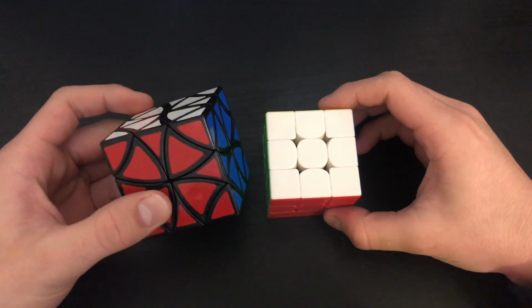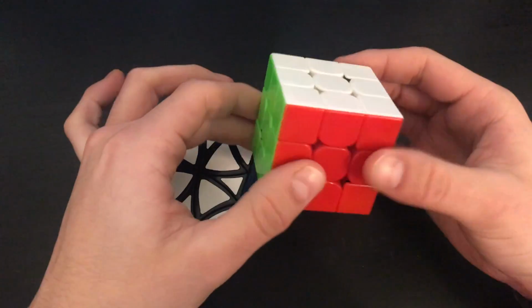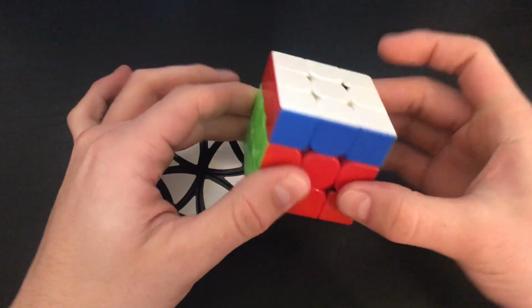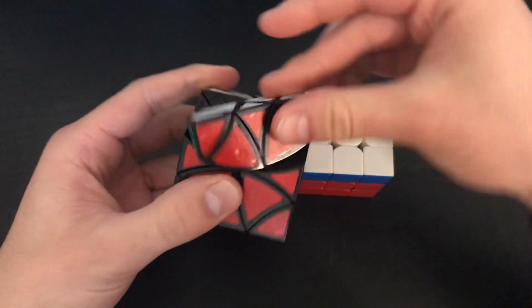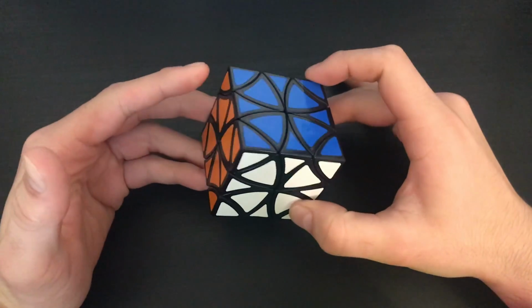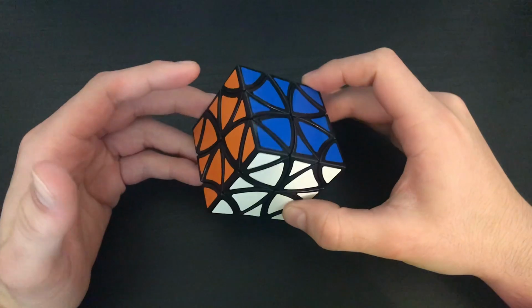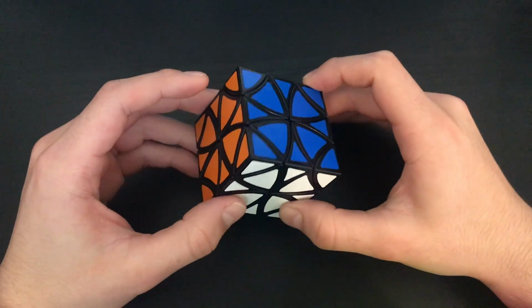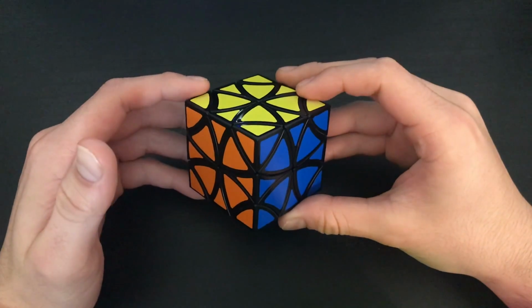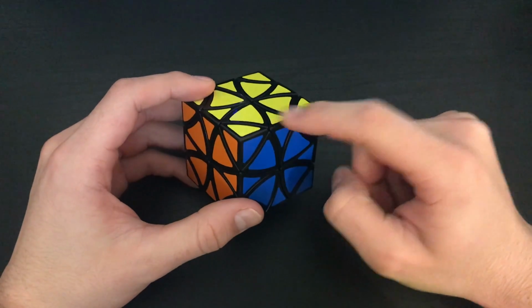Today, I'm going to be attempting the Curvy Copter. The Curvy Copter is an edge-turning puzzle, so instead of turning around the face like a 3x3, it turns around the edge. Because the puzzle turns so differently than a 3x3, it will need a whole new set of algs. So, let's figure those out, starting with the edges.